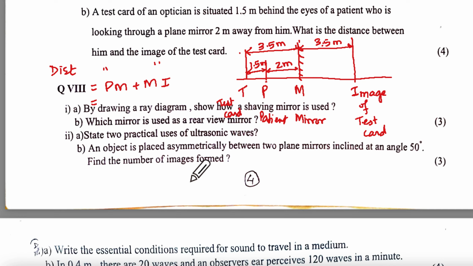Yes, ma'am. It will be 2 plus 3.5. But prior to that, what you'll have to say is that TM equals MI, because object distance equals image distance. Understanding? And prior to that, again, you will have to mention Tm will equal Tp plus Pm. Understood? That will be 1.5 plus 2. Was it good enough? Tell fast.